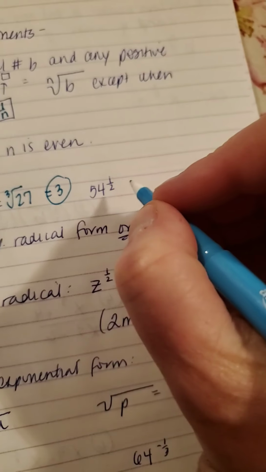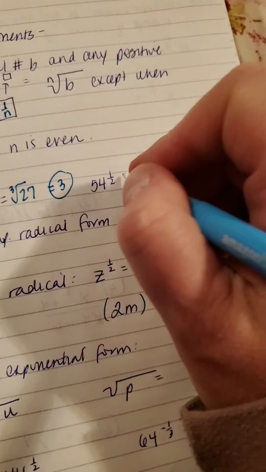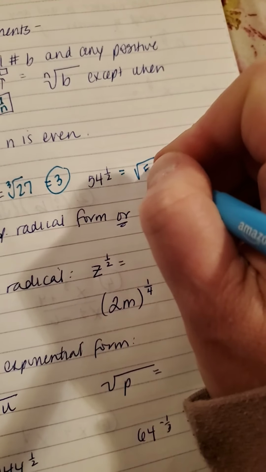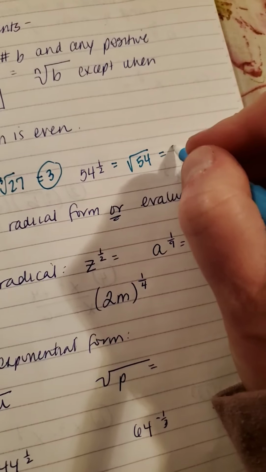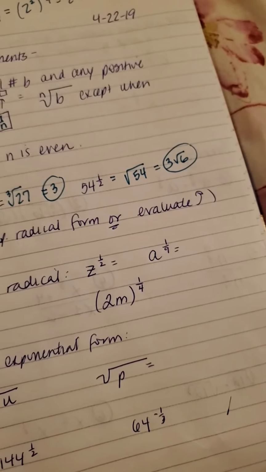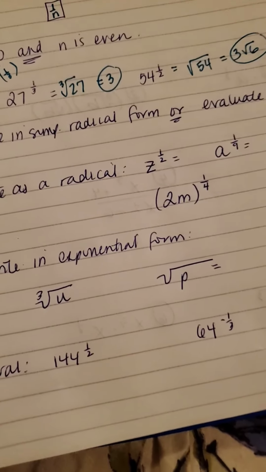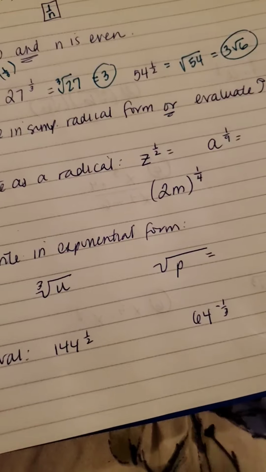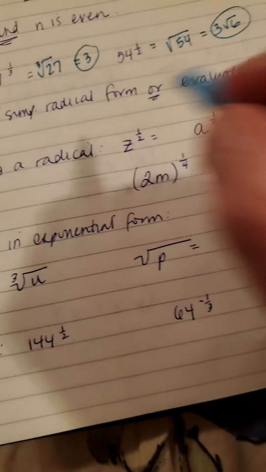For this problem, 54 to the 1/2, if you plug that into your calculator, you will get a decimal. So important to know that it equals that, which is the same thing as radical 9, radical 6, which hopefully you know is that. So we are able to write variables, obviously, with rational exponents as well. And you should be able to change their forms.